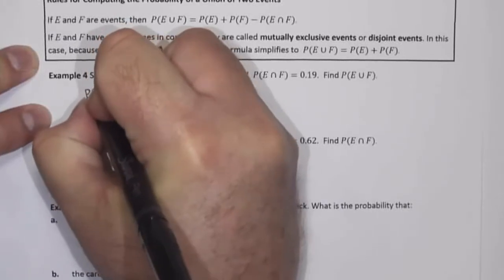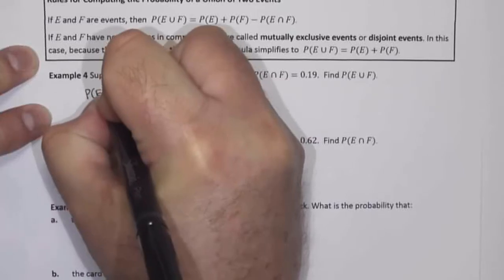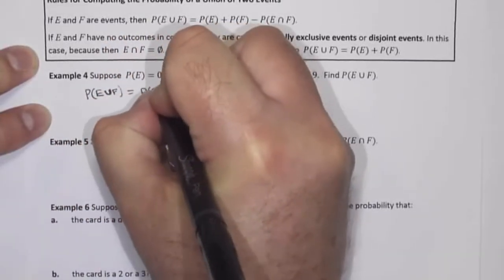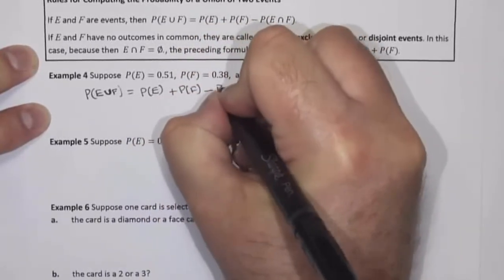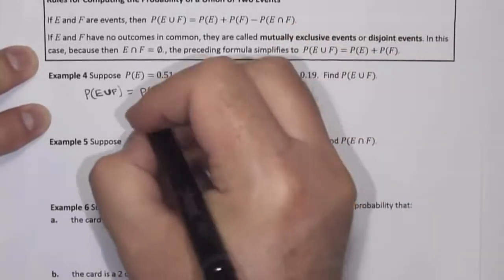So the probability of E union F is equal to the probability of E plus the probability of F minus the probability of E intersect F.